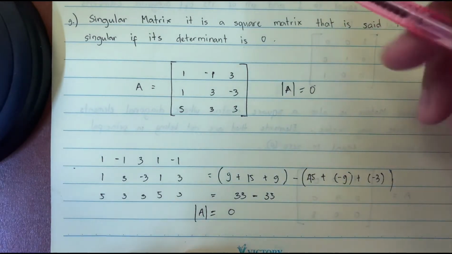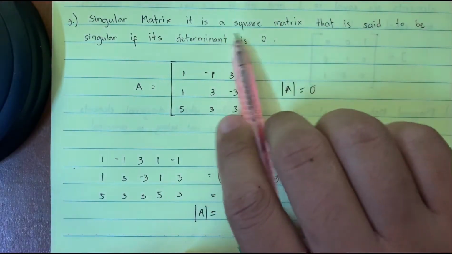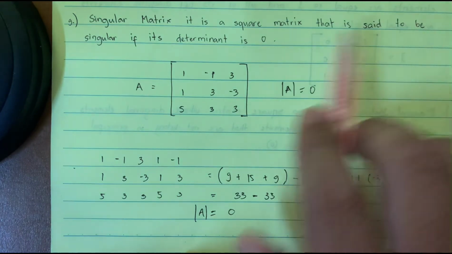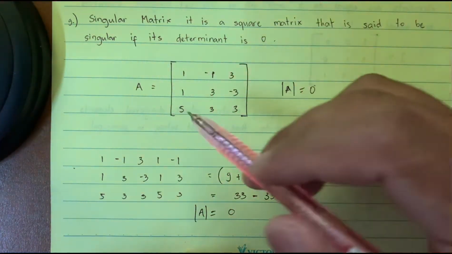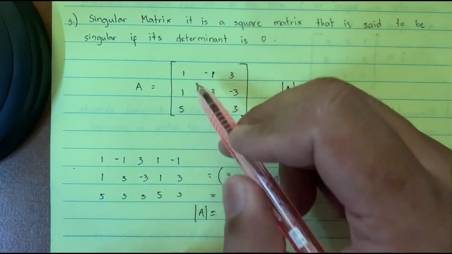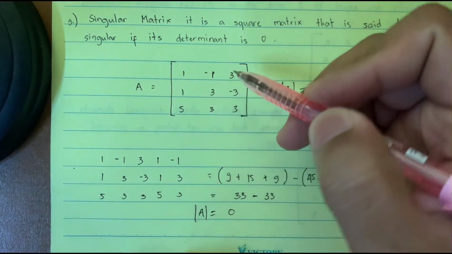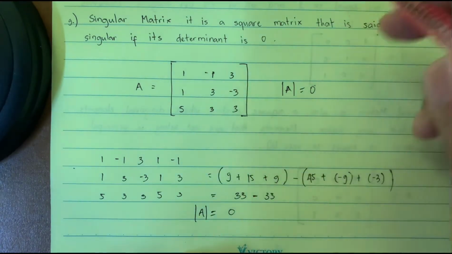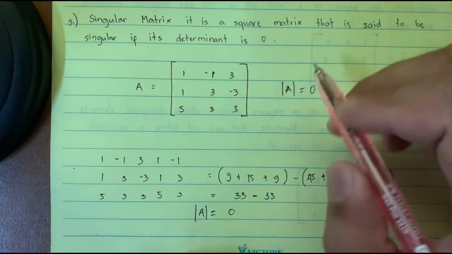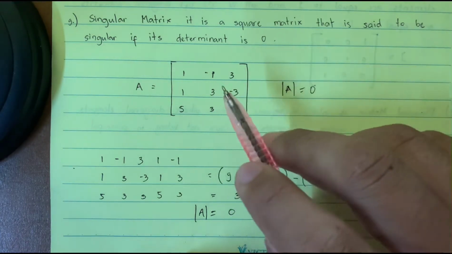Number 9, singular matrix. It is a square matrix that is said to be singular if its determinant is 0. Example, matrix A is equal to 1, negative 1, 3, 1, 3, negative 3, 5, 3, 3. Dapat daw, determinant ito is equal to 0.